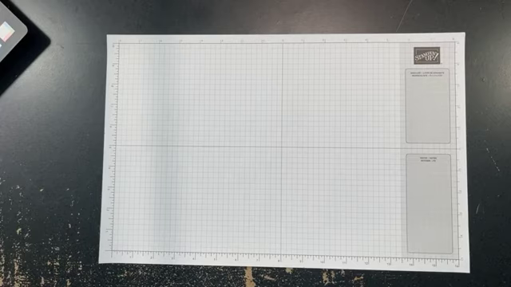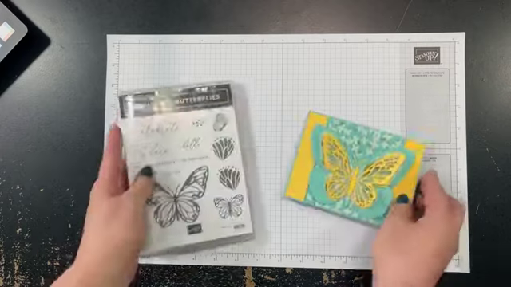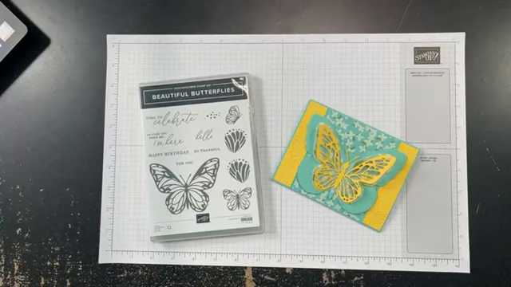All right, let's get to crafting. Let's get to today's card and the real reason why you guys are here. Let me put all this stuff away. Bear with me a second. Okay.